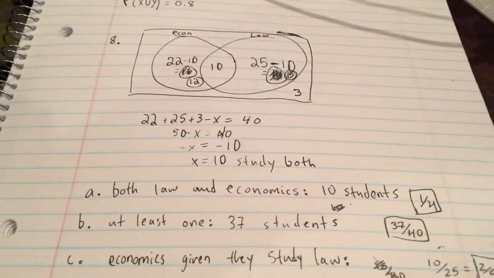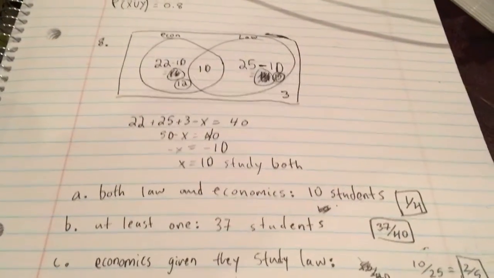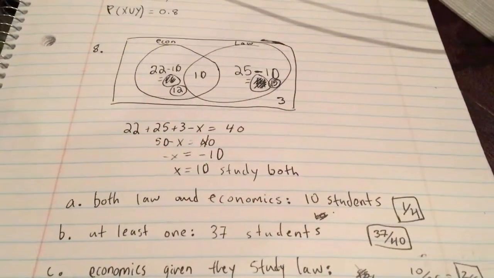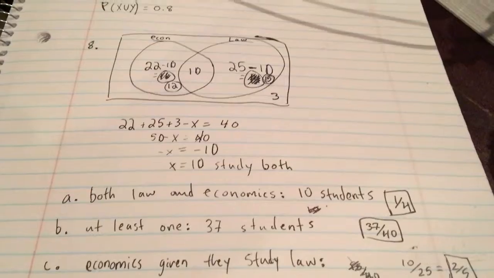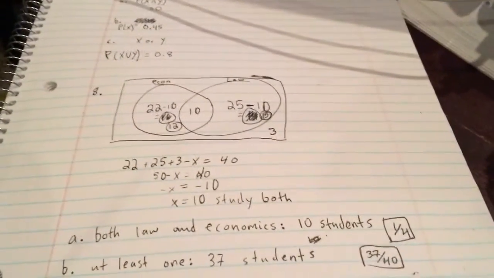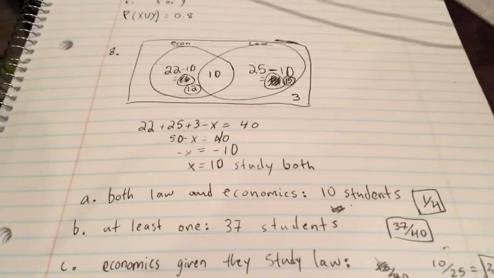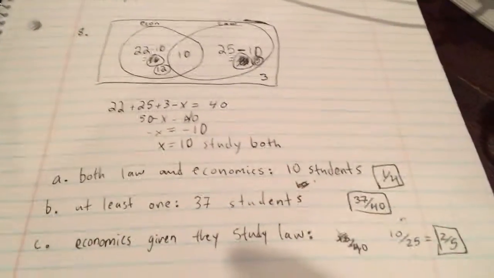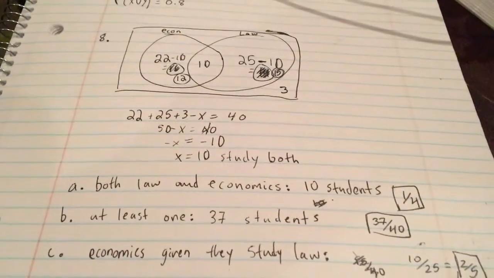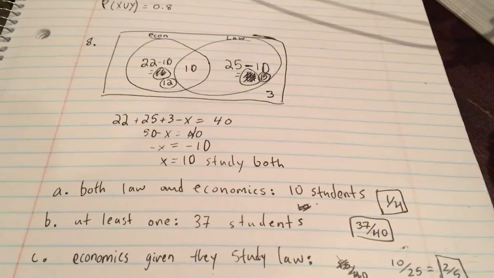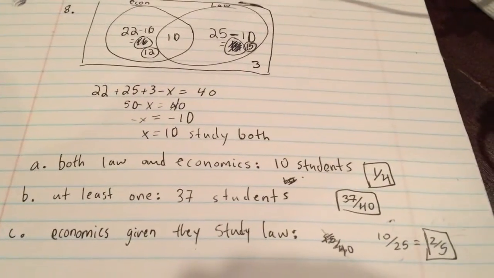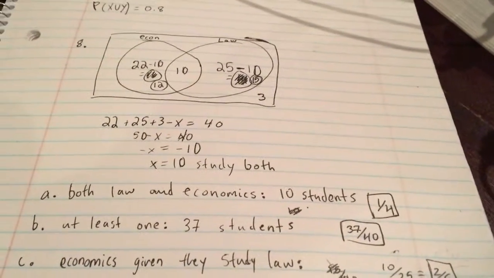So for this problem, it states that there are 22 students that take econ, 25 students that take law, and 3 that take neither out of 40 students. So for this, first I had to find out how many took both, so I could complete my Venn diagram. And for this, I set up the equation 22 plus 25 plus 3 minus x equals 40. And I got x equals 10, that 10 students study both subjects.